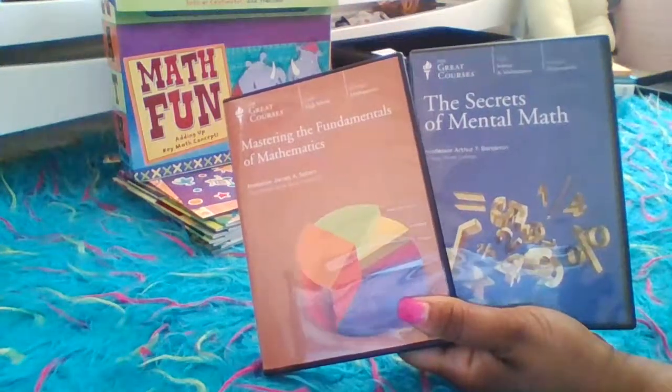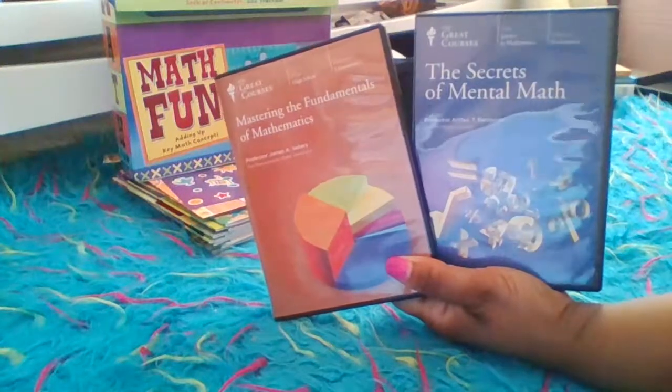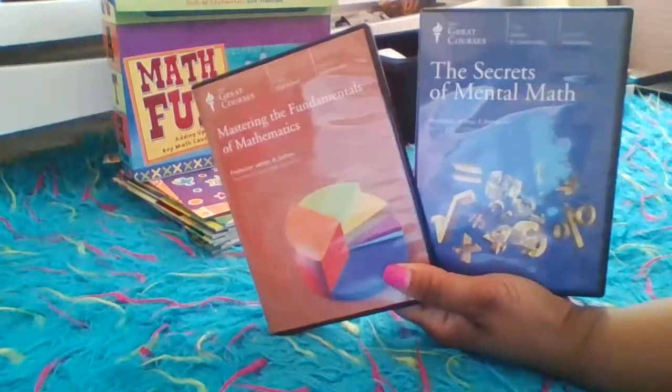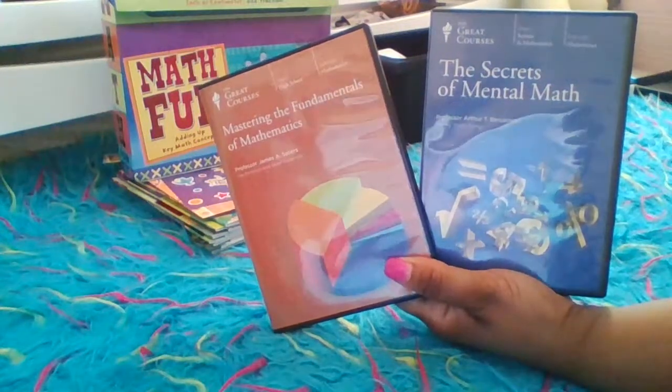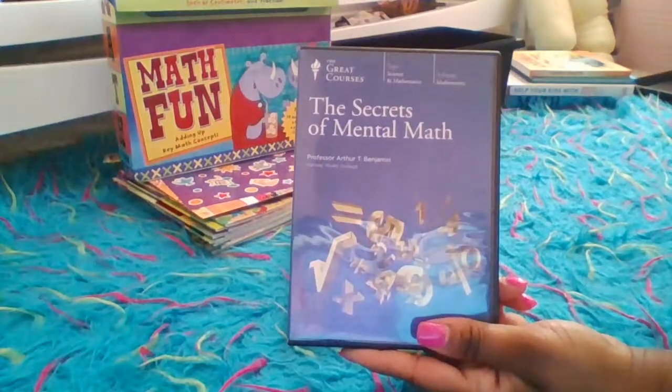Yes, you do have to sit down and listen to them, but the instructors are really good. The instructors are not boring. They are not mundane. They are actually very entertaining. My son at first did not like them because he was like, I'm sitting here listening. But this one here, he really enjoyed because it helped him figure out how to do mental math.